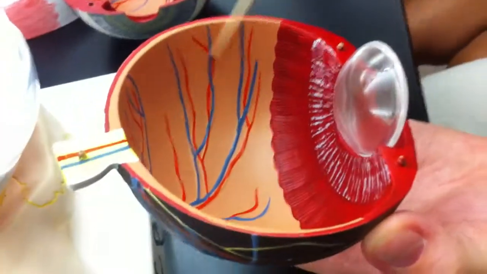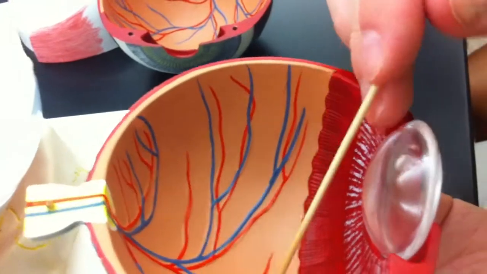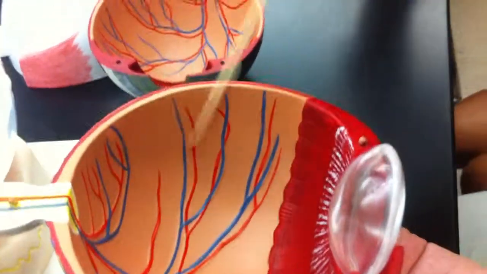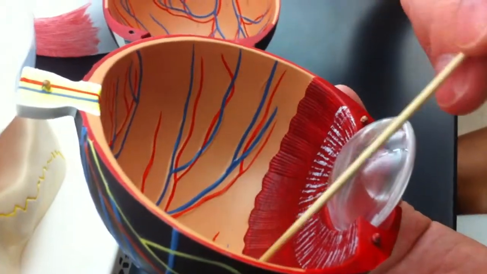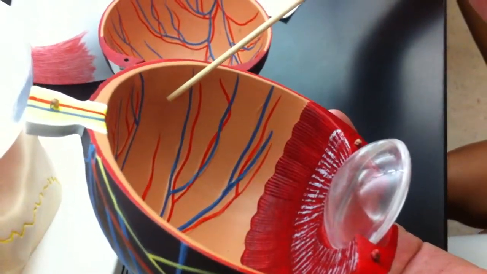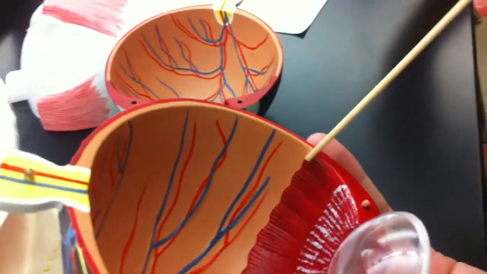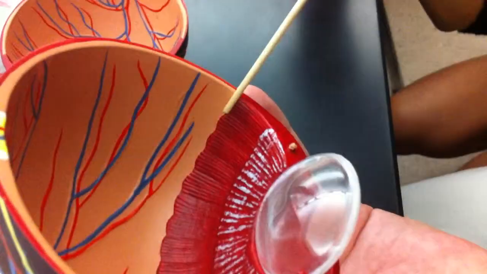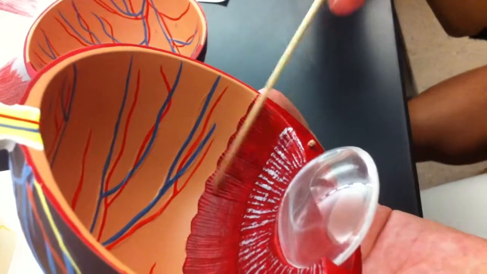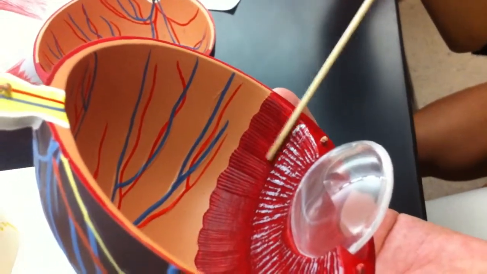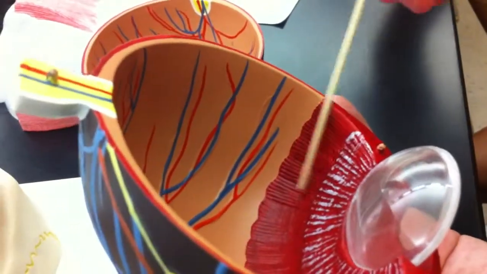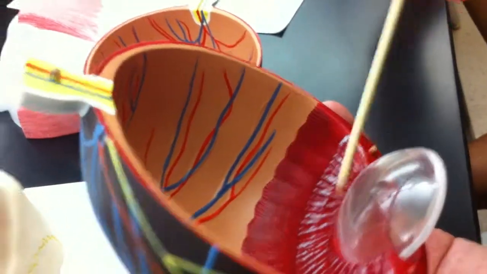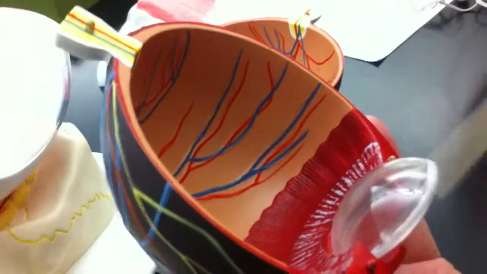And so now what we see is this internal layer right here, which sort of changed colors on us. This internal layer of the eye is called the retina, and the retina is where you have photoreceptors. Now, as you move anterior, you'll notice that the color changes. This is still considered retina, but it doesn't have photoreceptors. The photoreceptors are back in here. There are no photoreceptors as you get closer to the ciliary muscle and the iris of the eye.